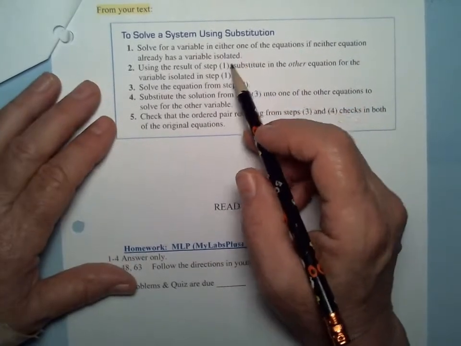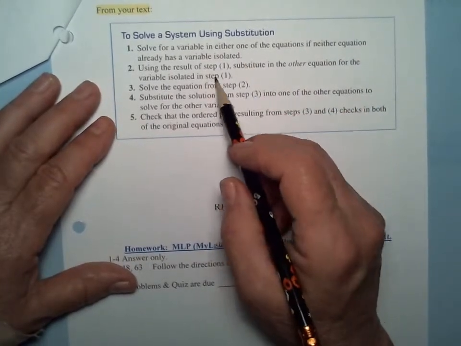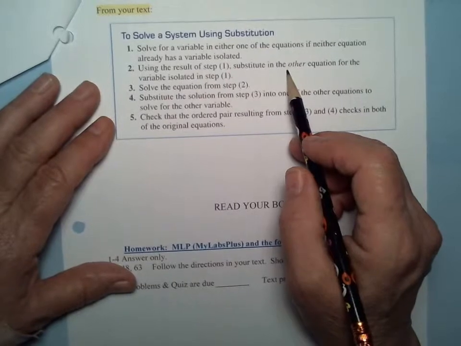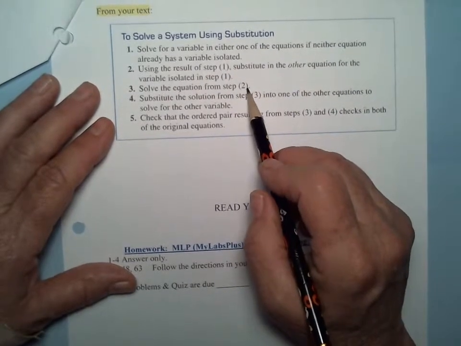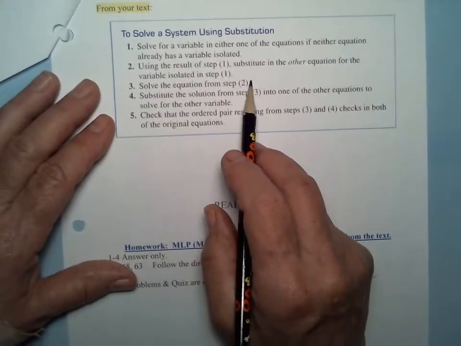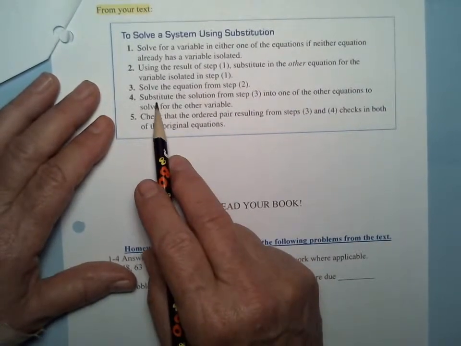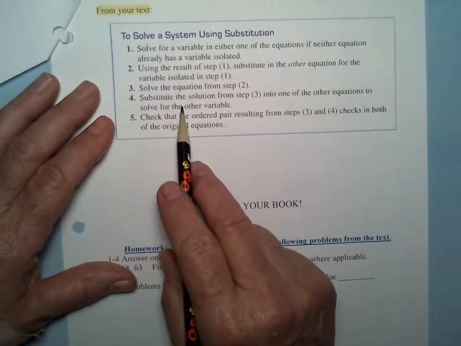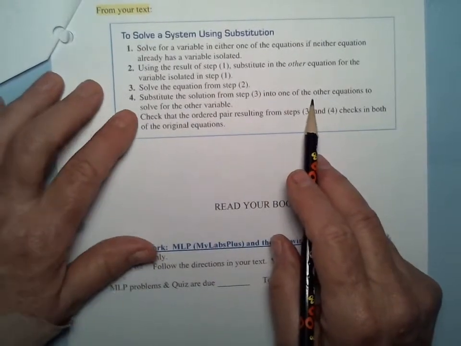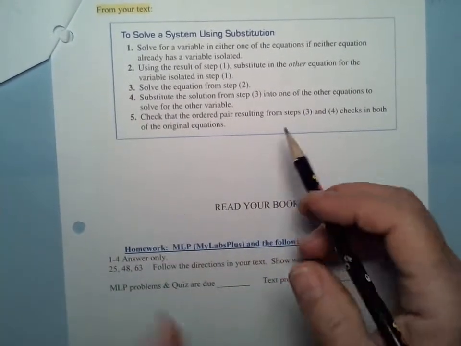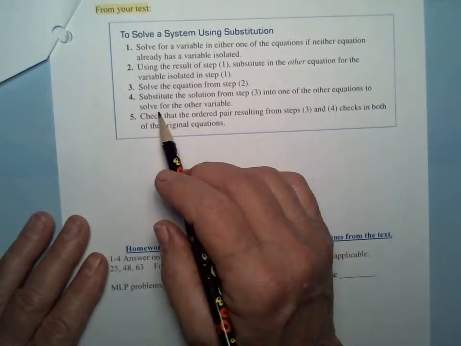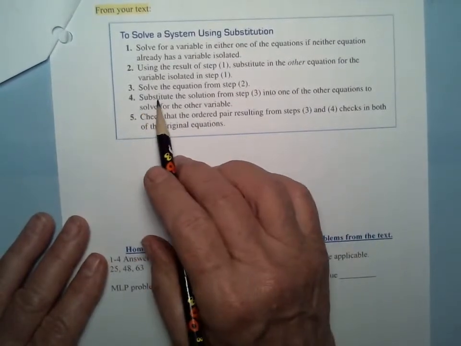Once you've decided that, you take the result and put it in the other equation and then solve that other equation. Once you get a solution for either your x component or your y component, you substitute it into the other equation, or you could put it in the same one, to solve for the other variable.